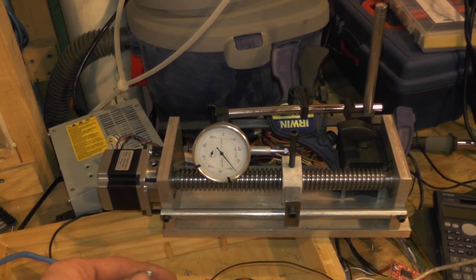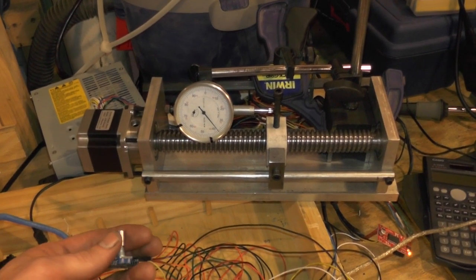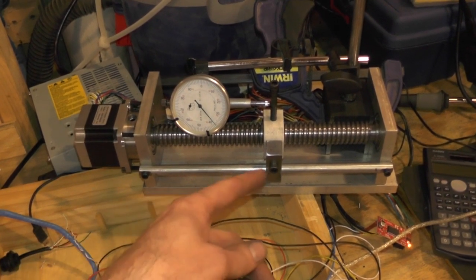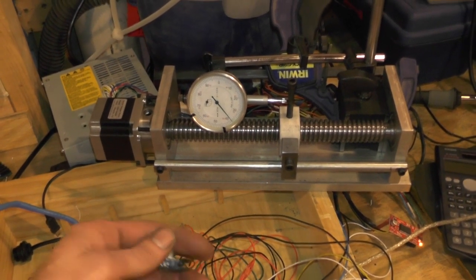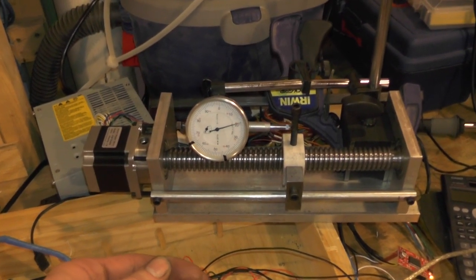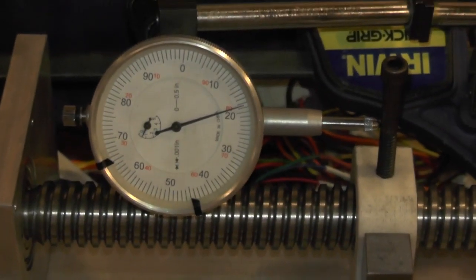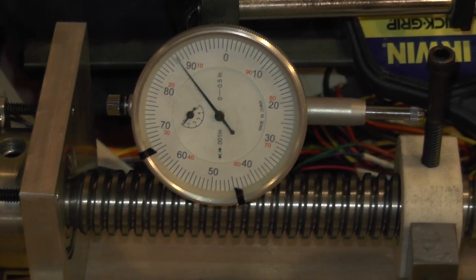I'm not sure if the inaccuracy there is within the software that I'm in the midst of coding. It's a C++ language, which is new to me. Or if it's just inconsistencies in the thread, the nut, or this cheap indicator that I'm using here. But as you can see, it's somewhat close.